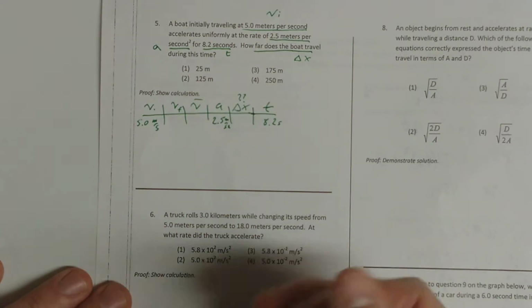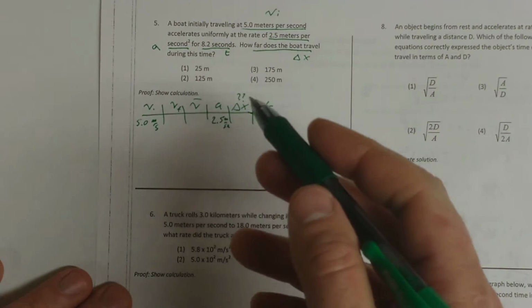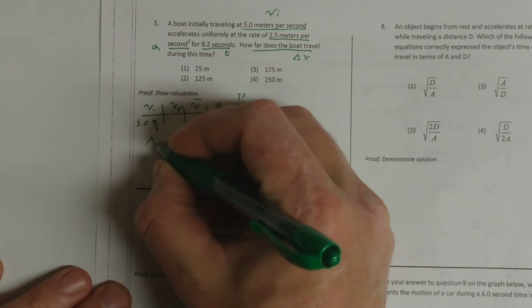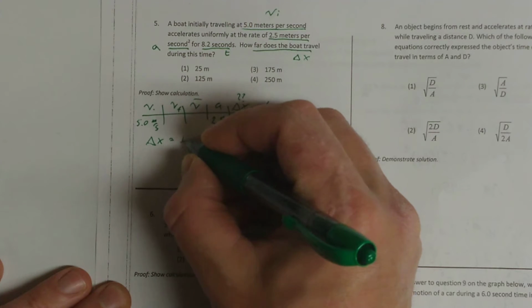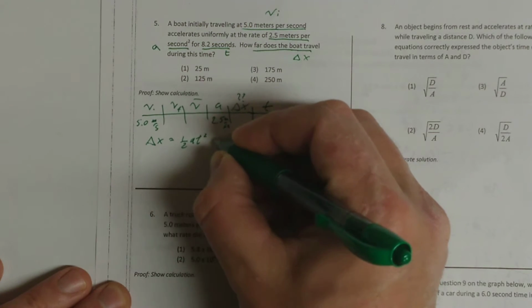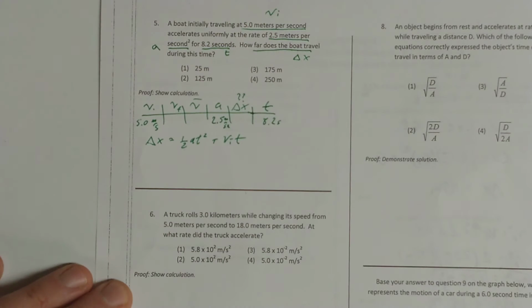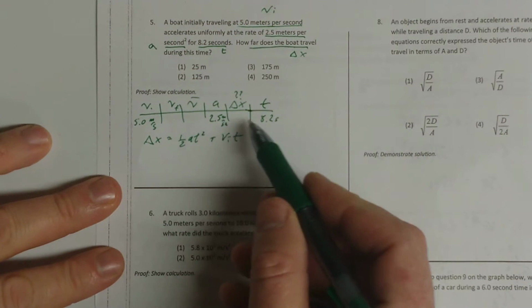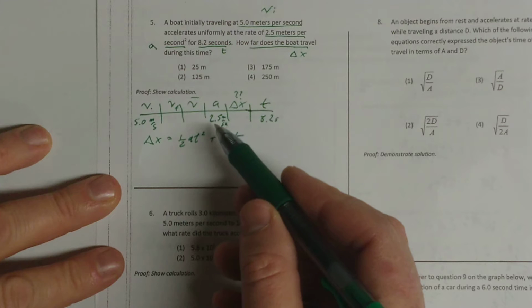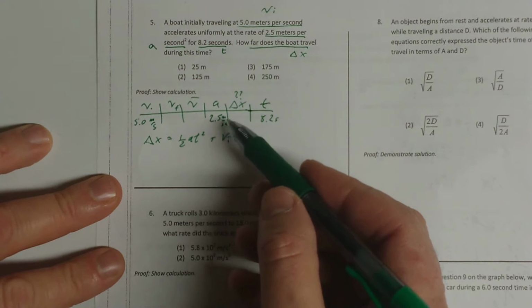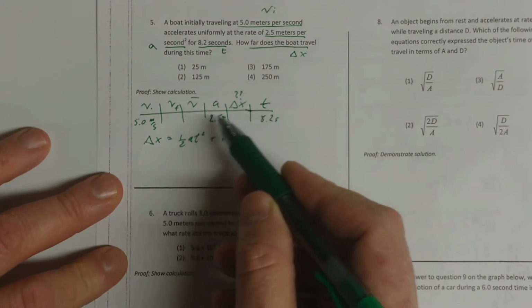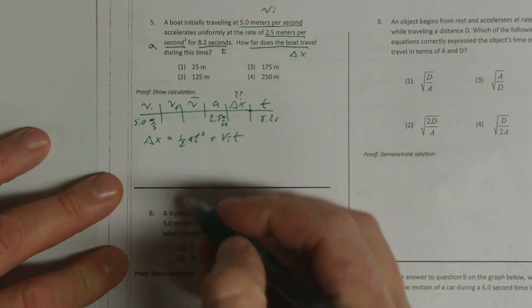I'm going to try to find one that has A, V initial, T, and delta x in it, but delta x is what we're looking for. So that's El Grande. That's delta x equals 1/2 AT squared plus V initial T. You could find the final velocity, right, by using acceleration and time. It'd be 2.5 meters per second squared times 8.2 seconds. That would get you the change in velocity. But this is a more direct way to do it.